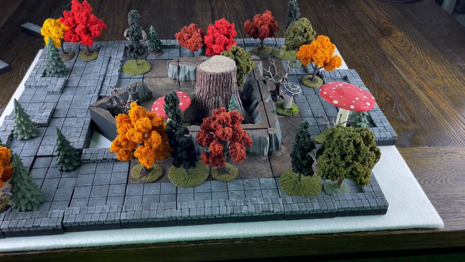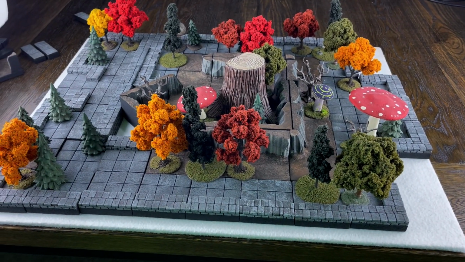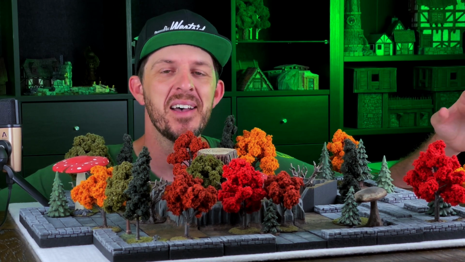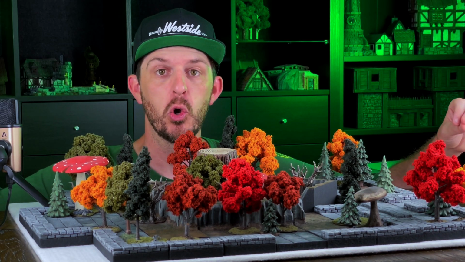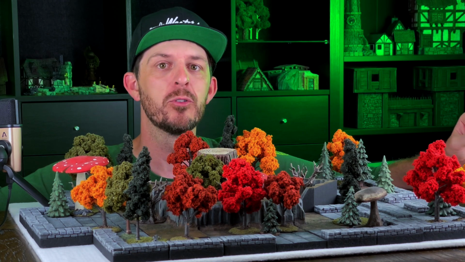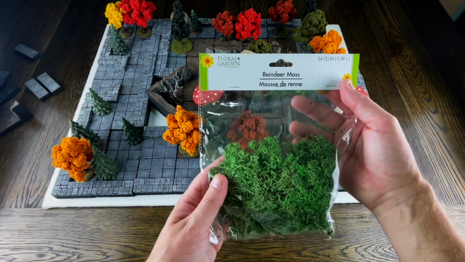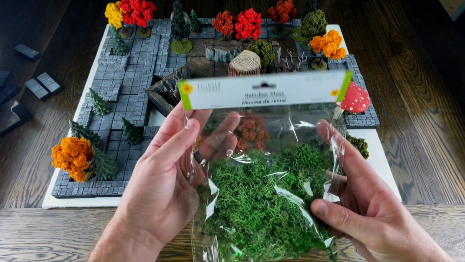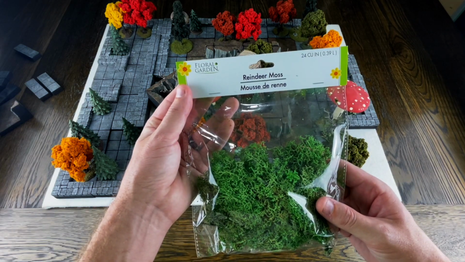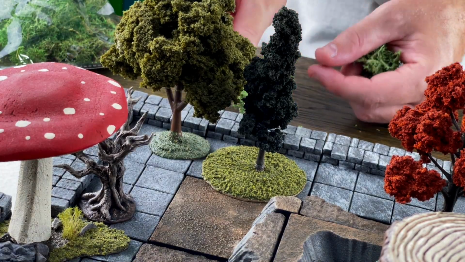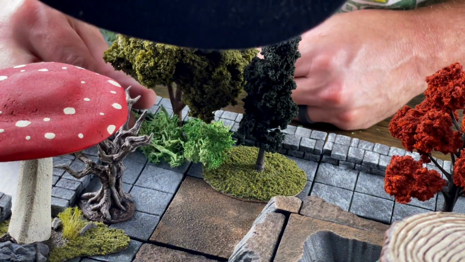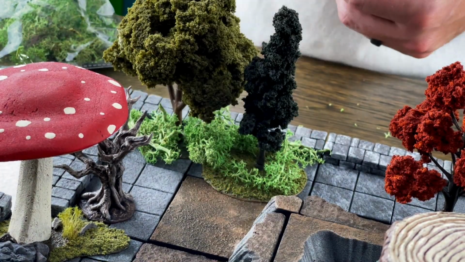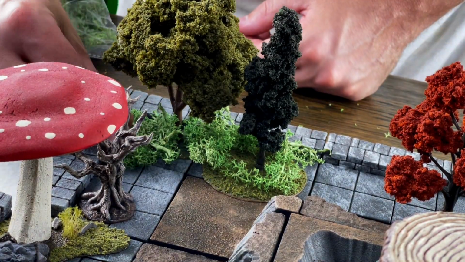The next thing that I really need to do is I need to get something that fills the space a little more than just the bases of my trees. So what I think I'm gonna do is pull out a package of reindeer moss, and I'm gonna see if I can tuck that in and around the bases of the trees to make it look like undergrowth. I think this should work. And then once I get that done, I think I'm gonna be pretty close to having this build finished and ready for my players.